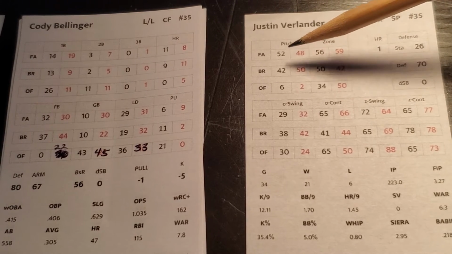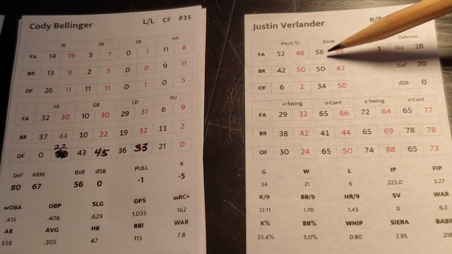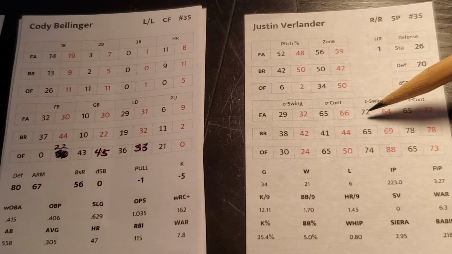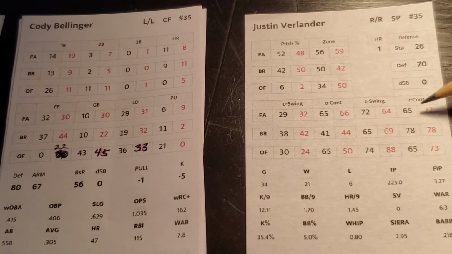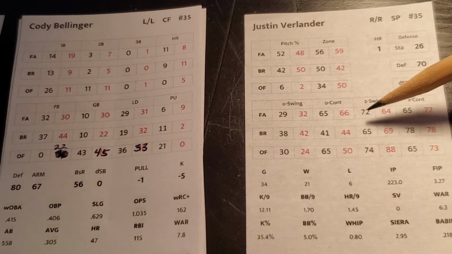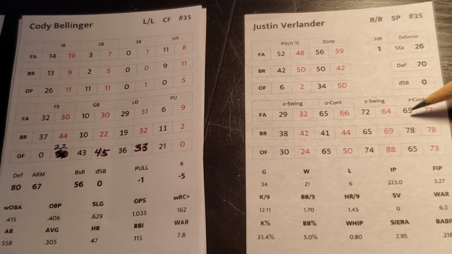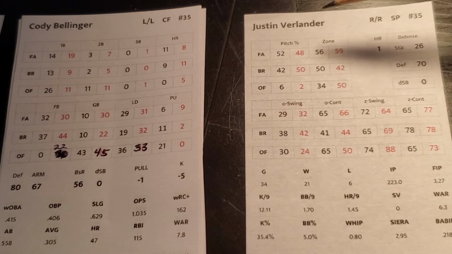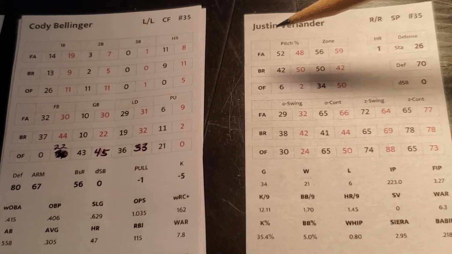34 is going to be a fastball. And 33 is going to be in the zone. 21 is going to be a swing. And 82 is greater than 65. So a swing in the strike zone. 82 is greater than 65, so it's a swing and a miss. 1 ball and 2 strikes to Cody Bellinger.